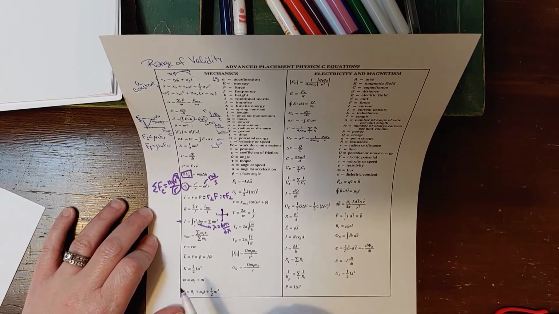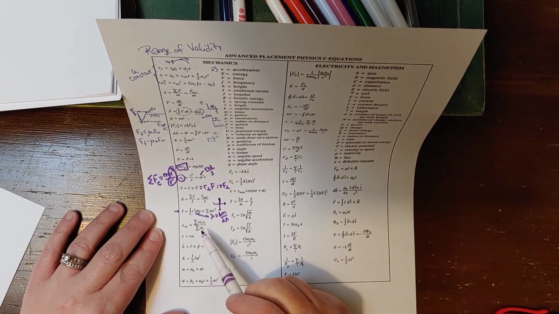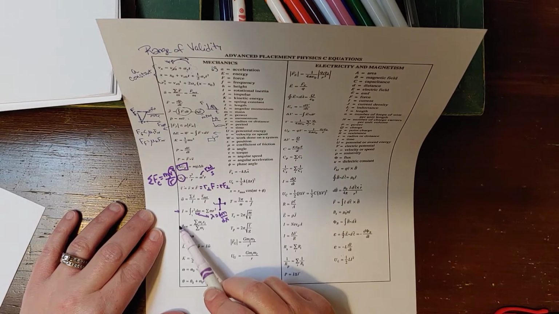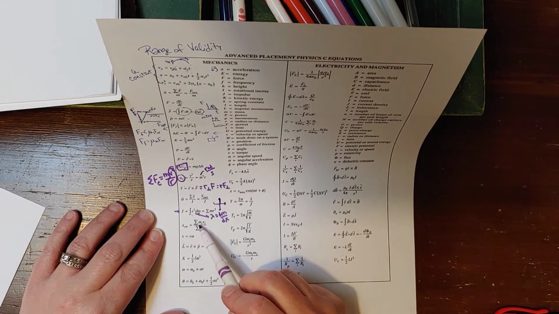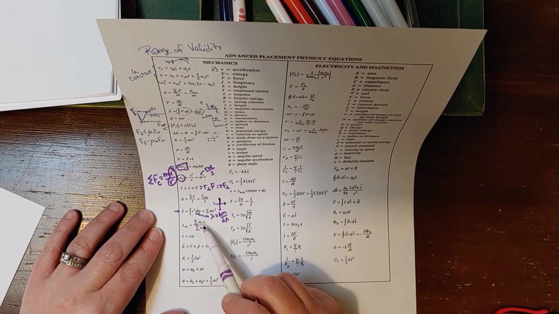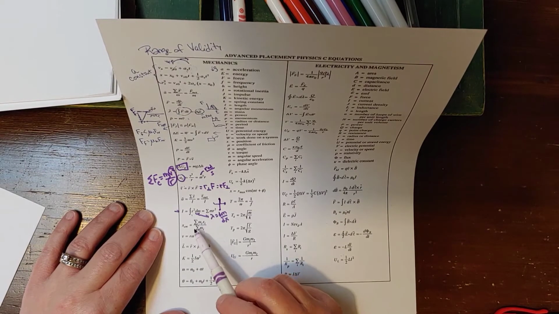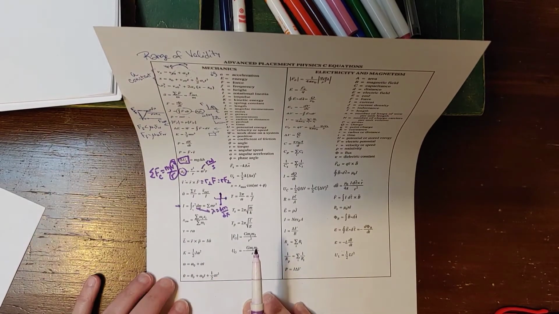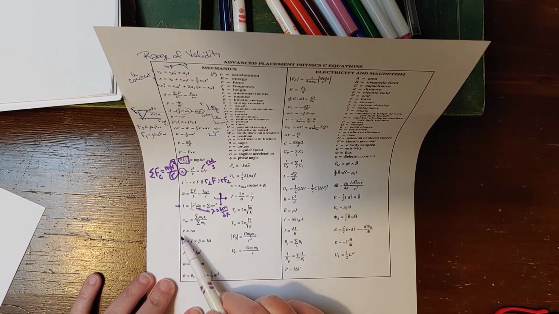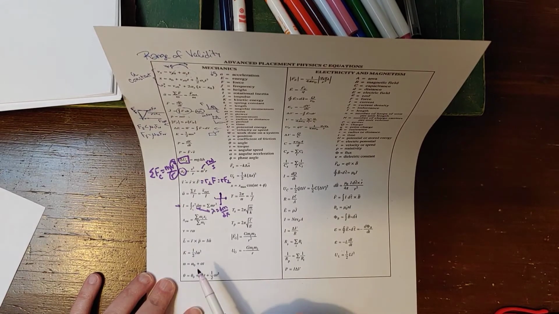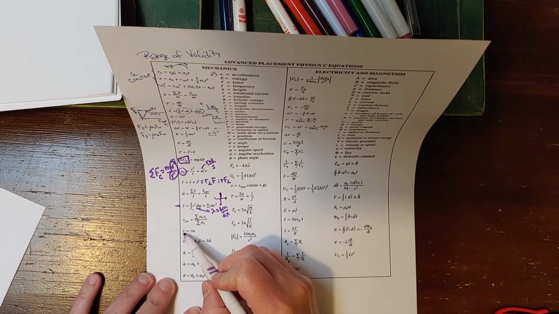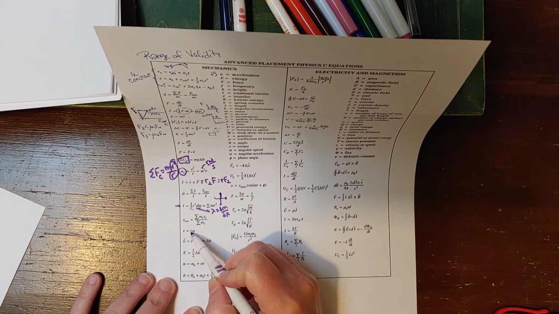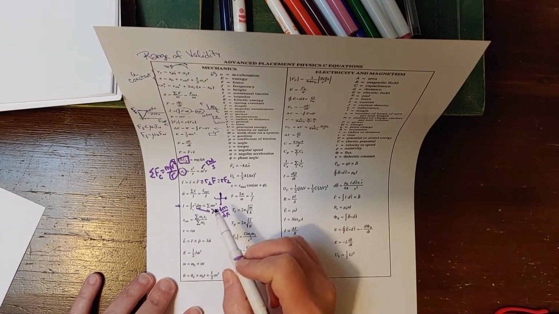So you can remind yourself of those types of things. This is the position of the center of mass, and you just sum up each of those masses with each of those distances divided by the total mass. Those problems tend to be pretty straightforward. Sometimes you have to do them one dimension at a time, but in the grand scheme of things, those are pretty straightforward. v equals r omega is your linear velocity is the radius times the angular velocity.